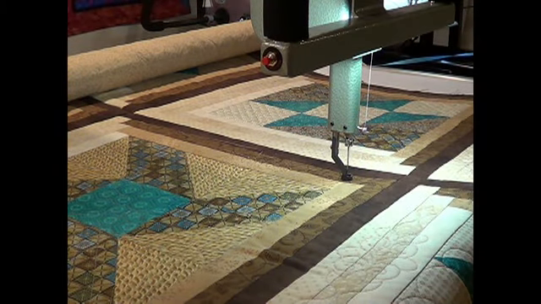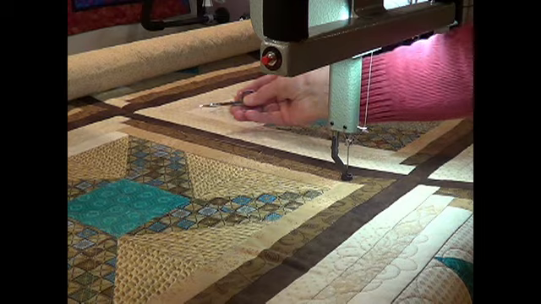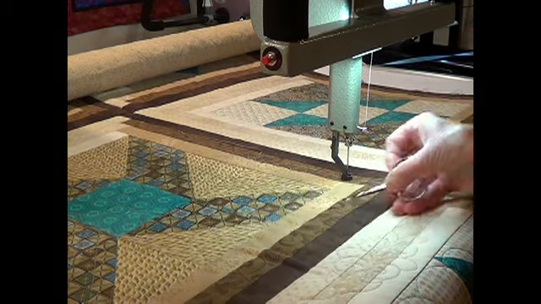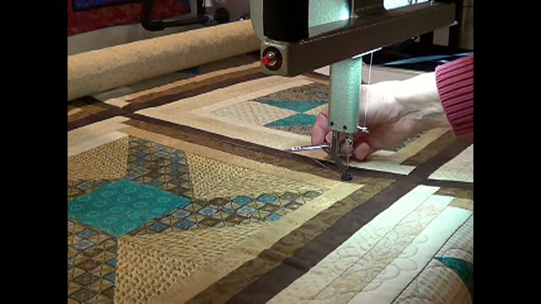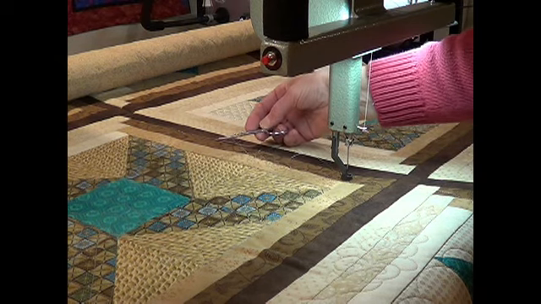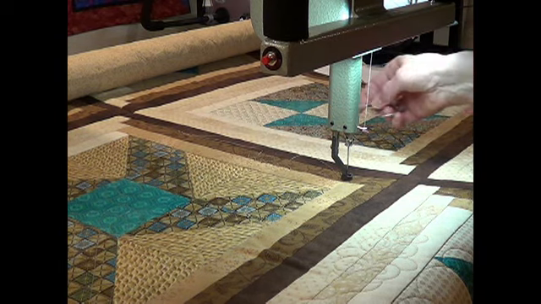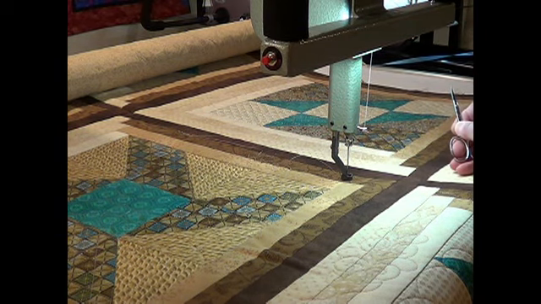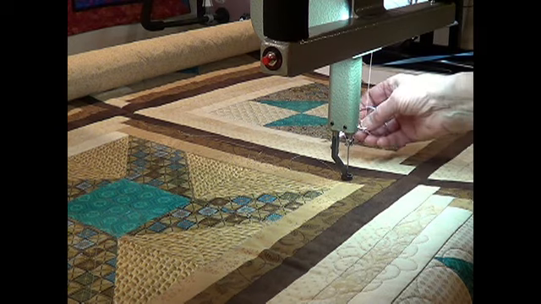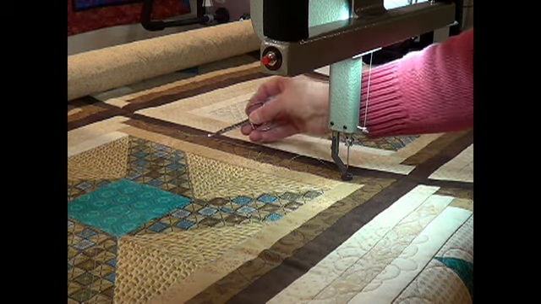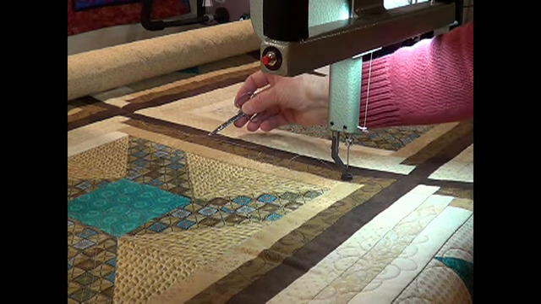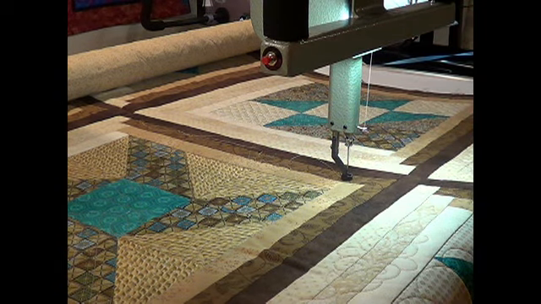I've been working on a quilt, sewing the sashings on around the blocks here. I stepped away for a few minutes, and when I came back I noticed that my bobbin thread had run out. So I'm going to show you how to use the repair feature that will bring you right back to where you left off so that you can continue stitching without disturbing the pattern that you have.